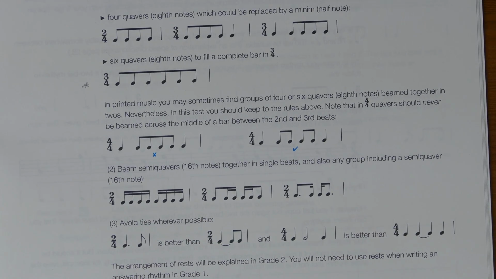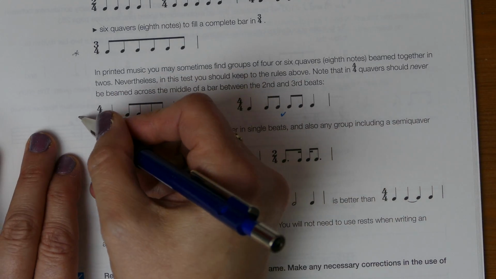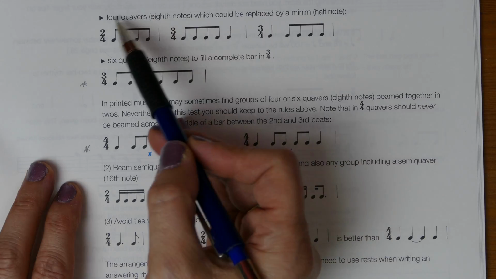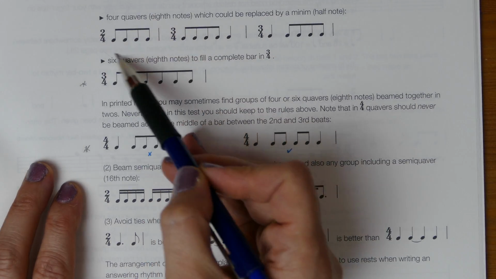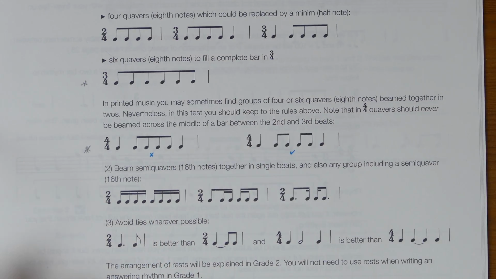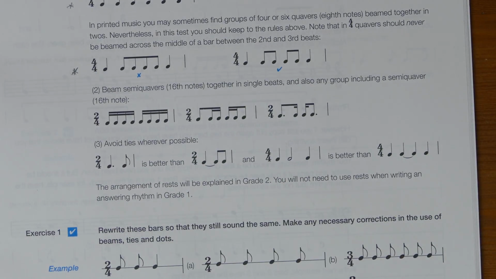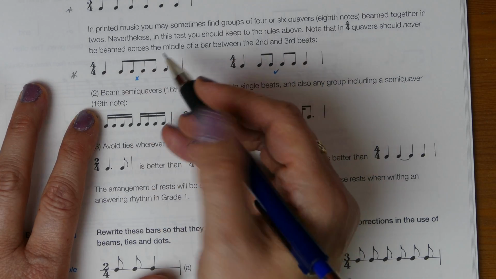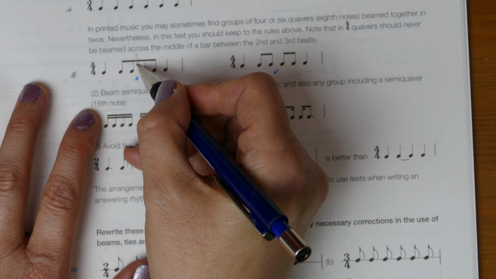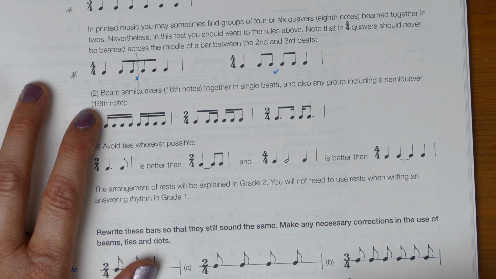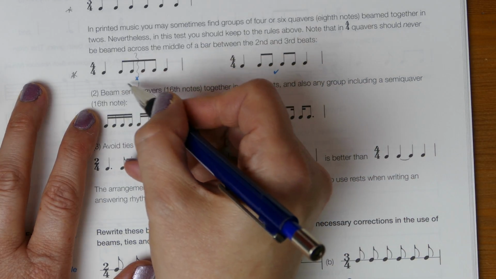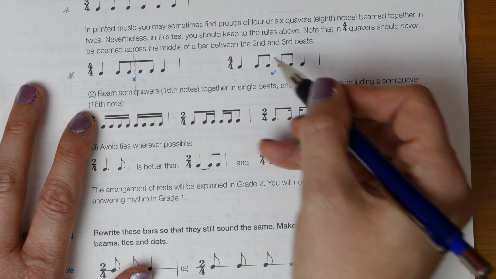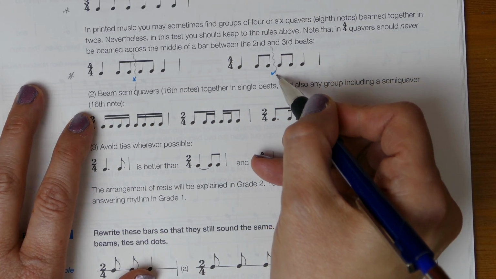The other main point to notice is here. Although we've been told that we can beam 4 quavers or eighth notes together, there's one time where this is not allowable, and that's when we're in a time signature of 4/4. You can never beam across the middle of the bar. So although that rule is acceptable in most cases, in this instance it can't be, and so we have to break up the beam if that is necessary.